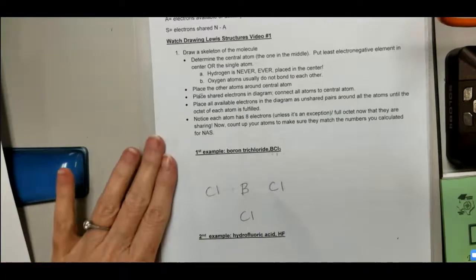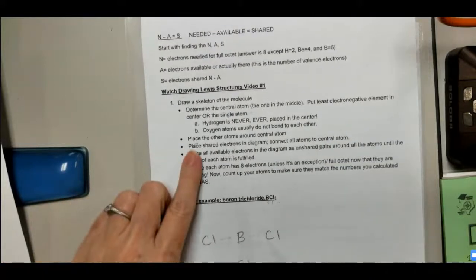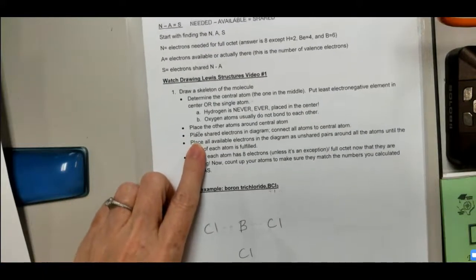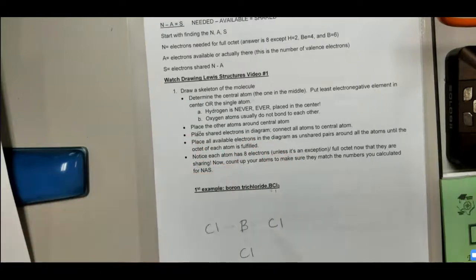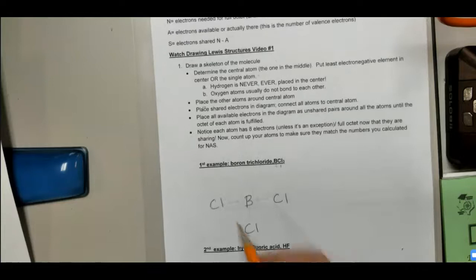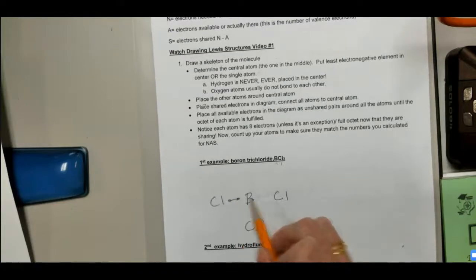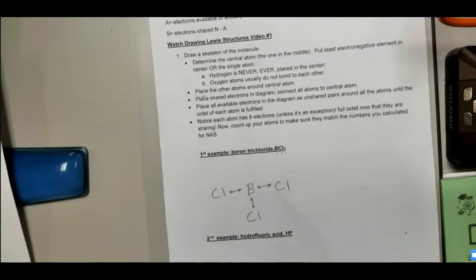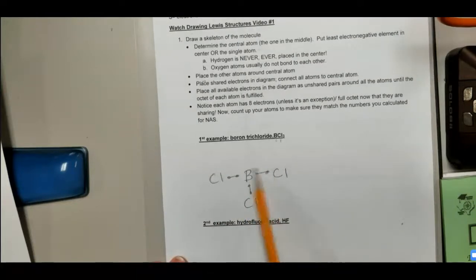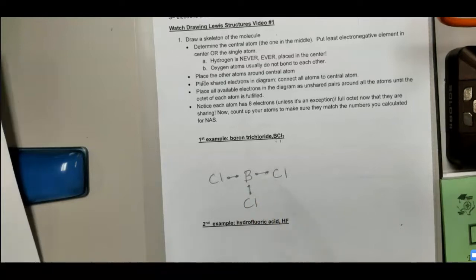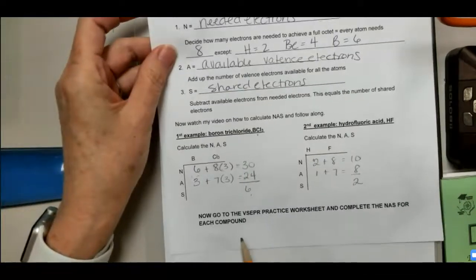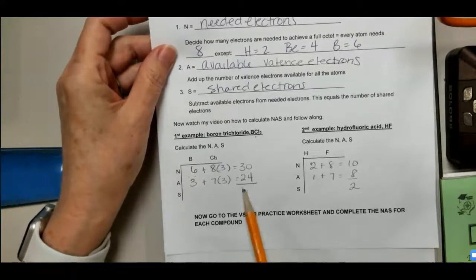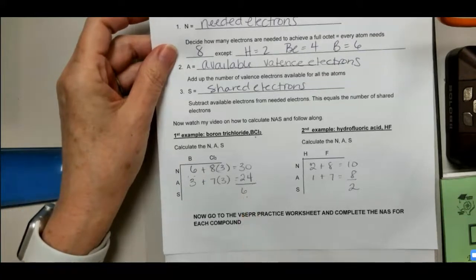Just these 4. And then it says we're going to place the shared electrons in the diagram. We're going to connect all the atoms to the central atom. How are we going to do that? With a bond, okay? And a line is going to be a bond. And I'm going to put dots on the end to represent electrons. So here I've got how many shared electrons? 2, 4, 6 shared electrons, which is what we calculated here on our NAS. We calculated 6 shared electrons.